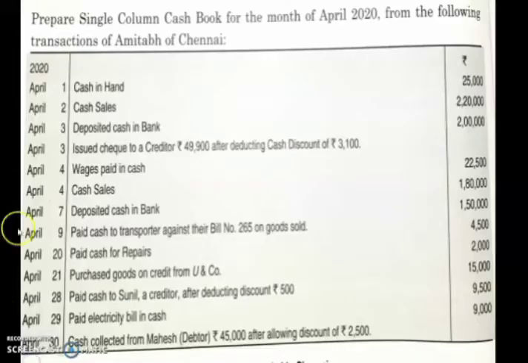We missed one journal entry, that was on April 3. Issued check to a creditor rupees 49,900 after deducting cash discount of 3,100. Here you can see that we are giving our creditor a check. So the journal entry is creditor's account debited to bank account, but we are not preparing a bank account, we are preparing a cash account. So this entry will not be shown in the cash book, because we are issuing the check and not the cash.